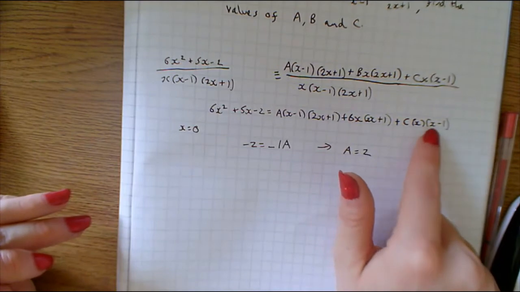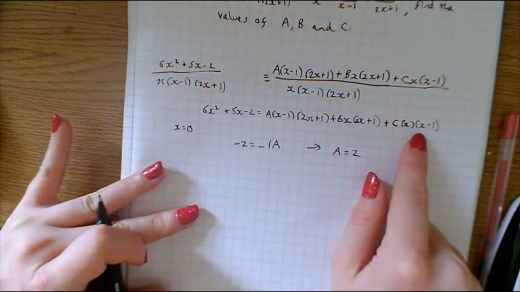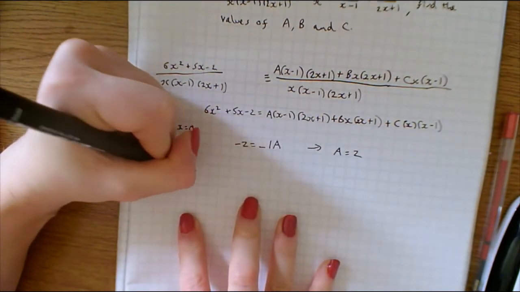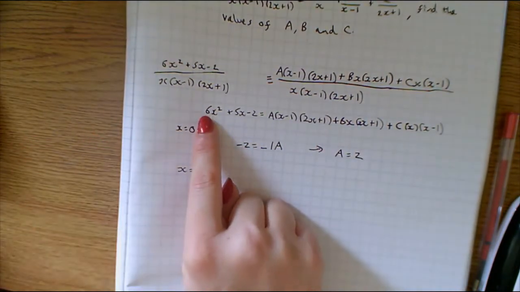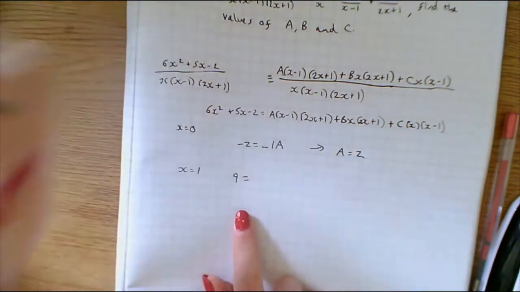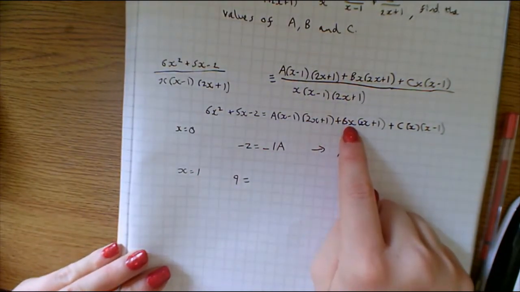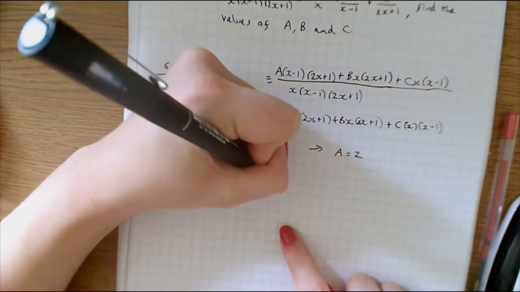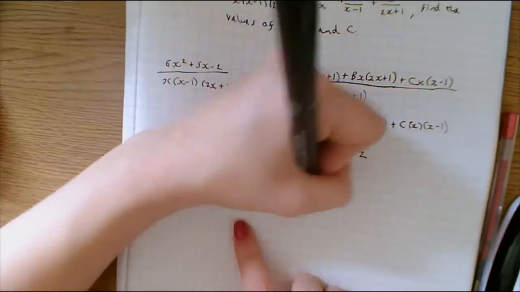So I look at what a and c have got in common, which is this x minus 1 factor. And therefore, if I say that x equals 1, then a and c will become equal to 0. So we're going to say that x equals 1. So when x equals 1, I get 6 lots of 1 squared, which is 6. 6 plus 5 is 11. 11 take away 2 is 9. Here, as I just said, when x is 1, a is 0. Here, when x is 1, we get 1 times 3. We get 3b. Okay, so now we know that 9 equals 3b. b is 3.